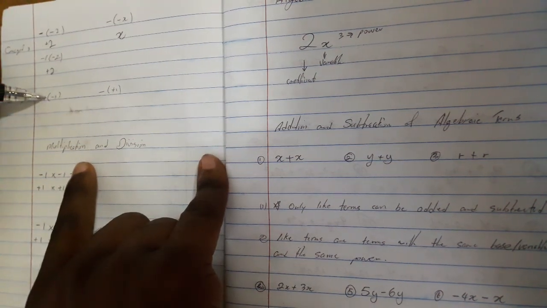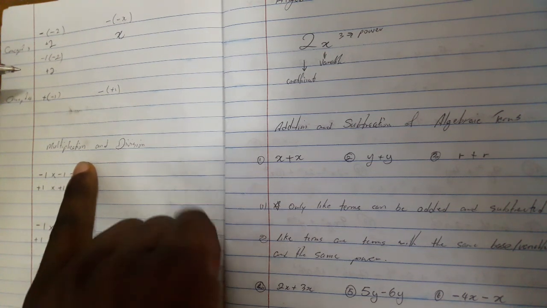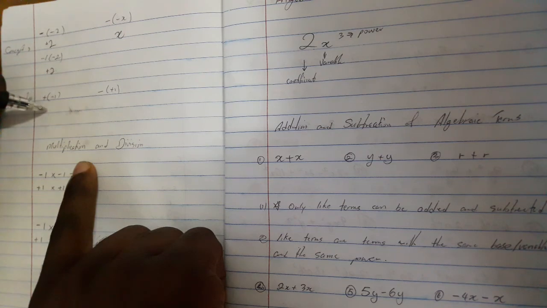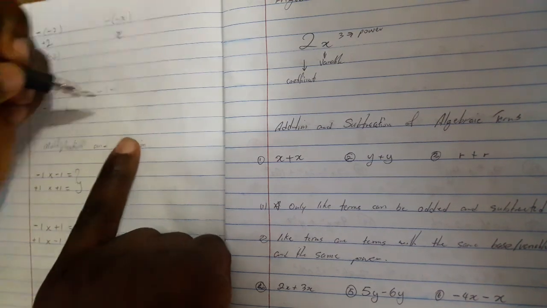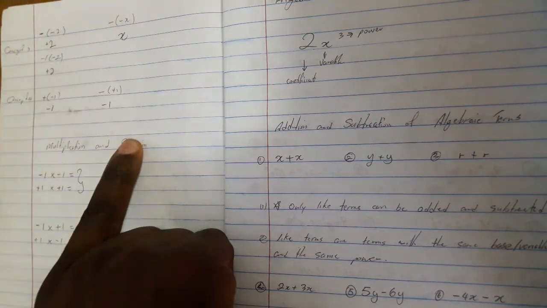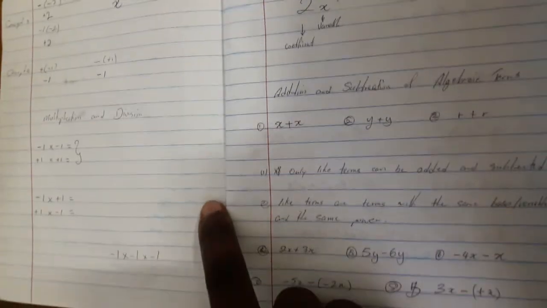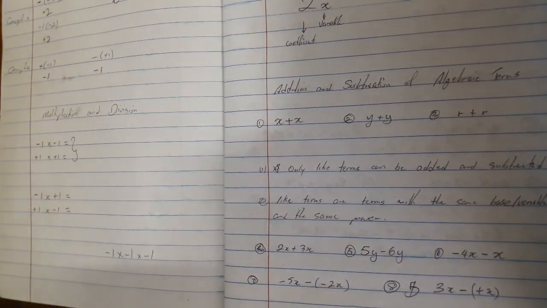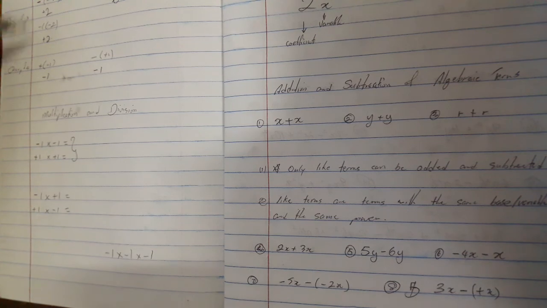When there's a negative and a positive sign separated by a bracket, the answer is negative, whether the negative is outside or inside the bracket. So remember those two concepts on the other page, and remember these as well.